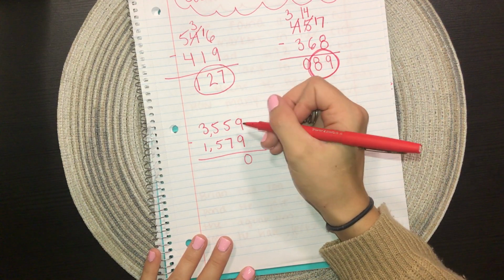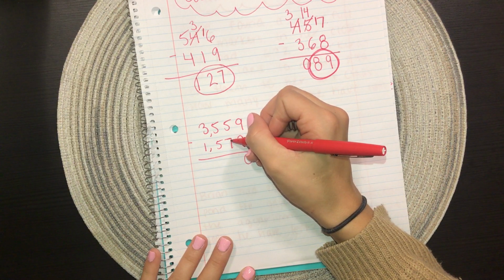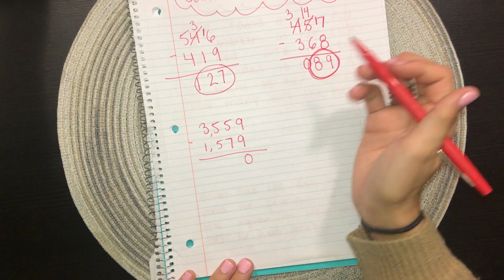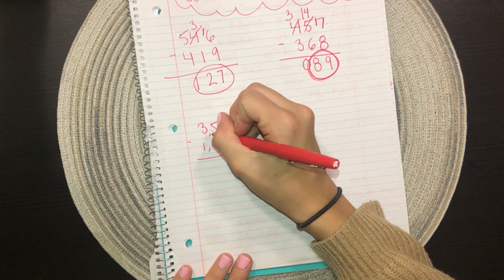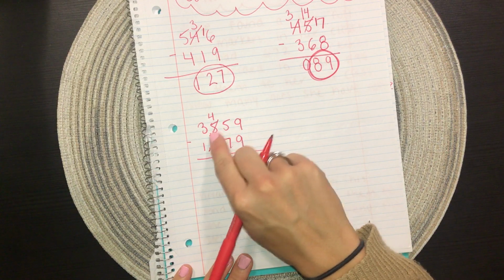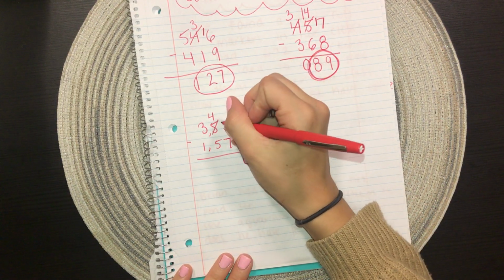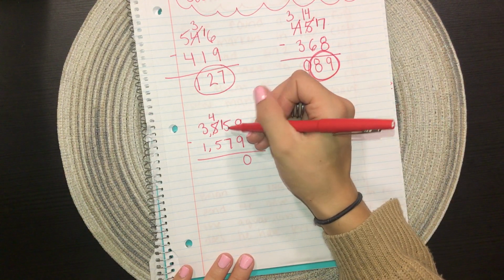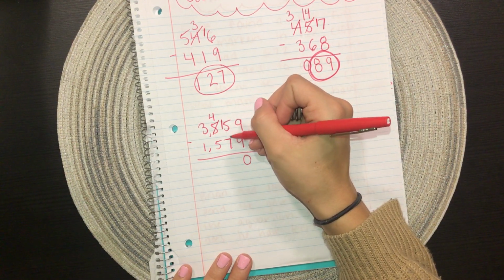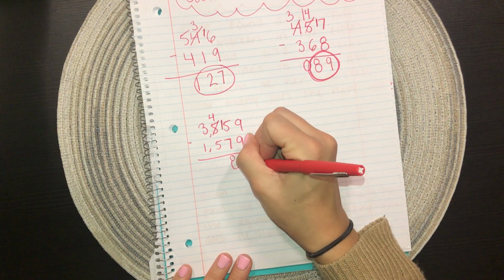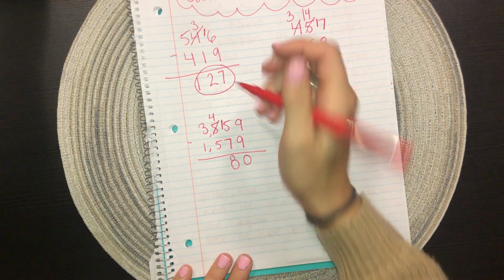We move on to the next column. 5 minus 7. If you have 5 objects, you can't take away 7 of them because it's too much. So you're going to have to pull, make this 5 or 500 a 4 or 400, and then bring the 1 back to make it possible for us to subtract. So then we have 15 minus 7, which is 8 or 80.